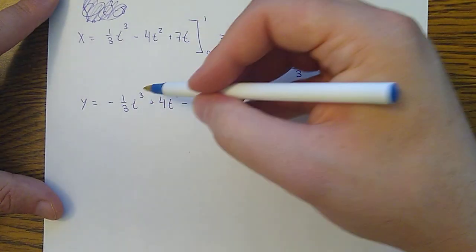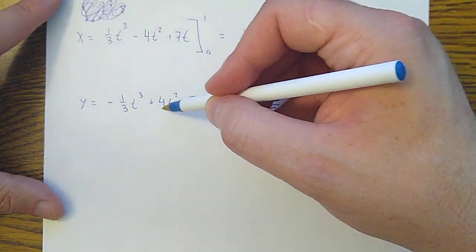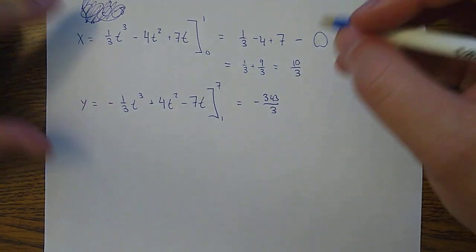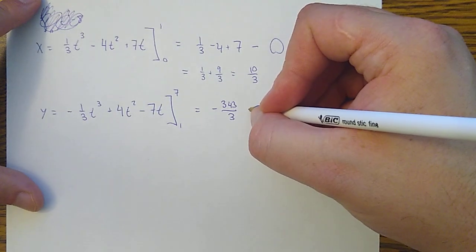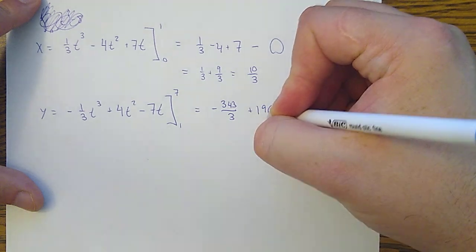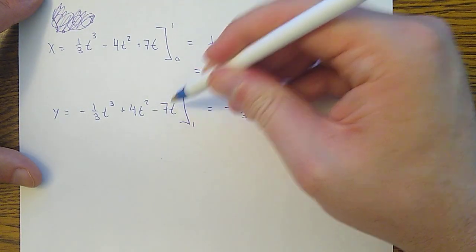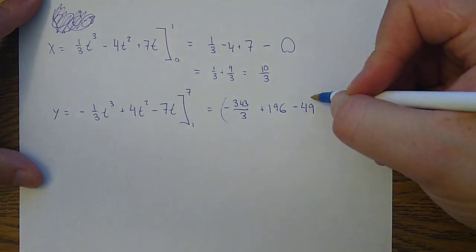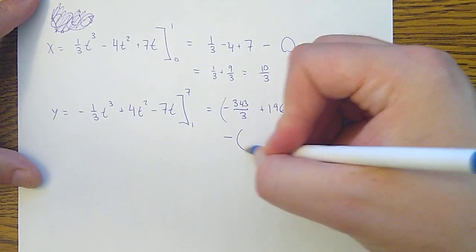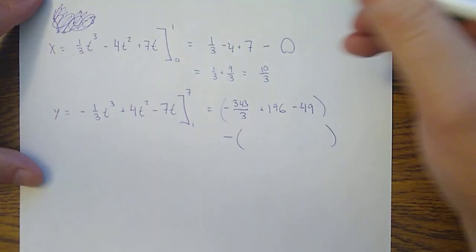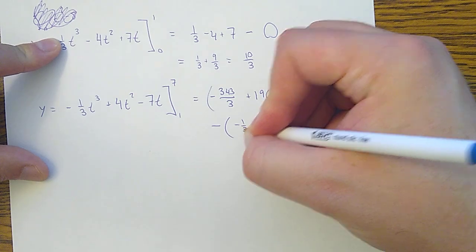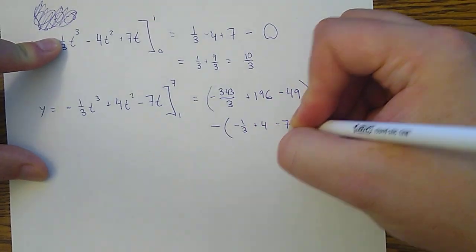So I get negative 343 thirds. And then this would be 4 times 49, which I can actually do that one. That would be 196 minus 7 times 7, which is 49. And then I'm supposed to subtract what I get from plugging in 1. So what I get from plugging in 1 is negative 1/3 plus 4 minus 7.